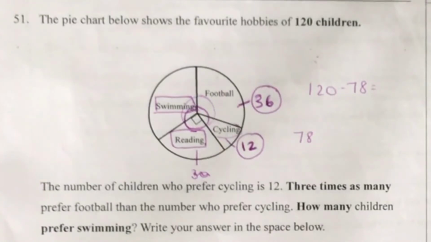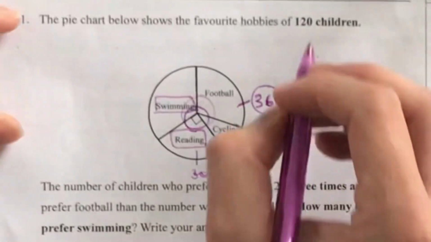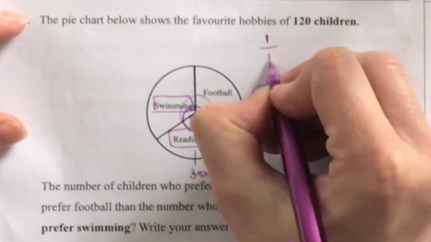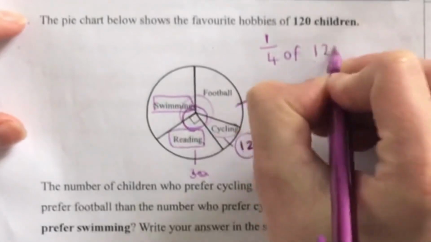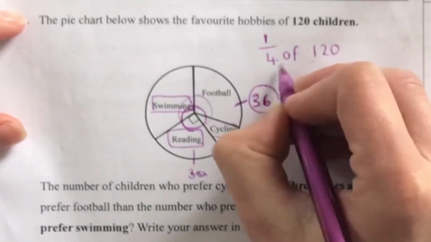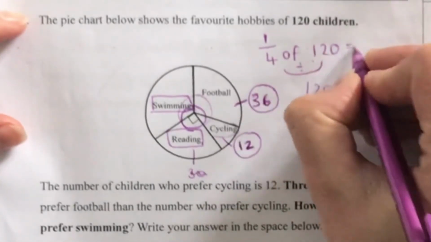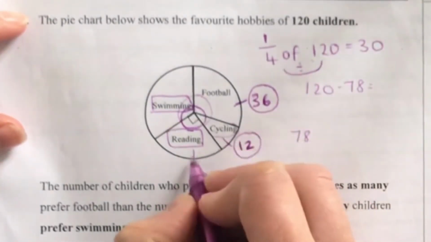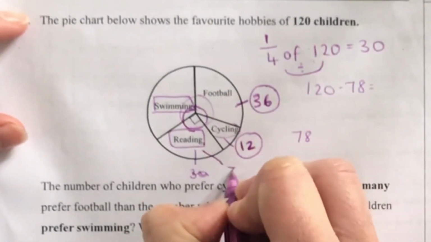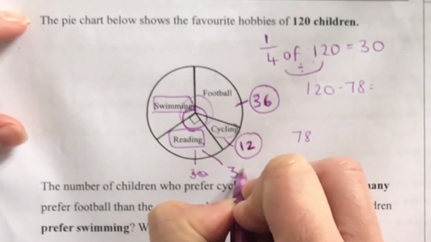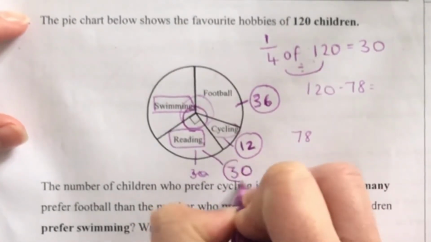So it stands for a quarter of the total number of children the pie chart represents. So you want to work out 1/4 of 120. To work out a quarter, we divide by 4. 120 divided by 4 gives you 30. So this part of the pie chart, which is a quarter, is 30 children.